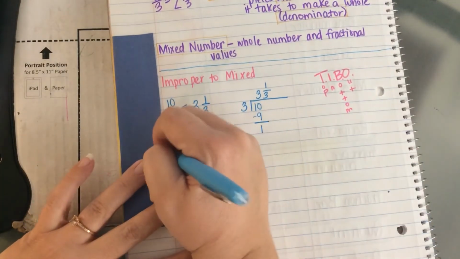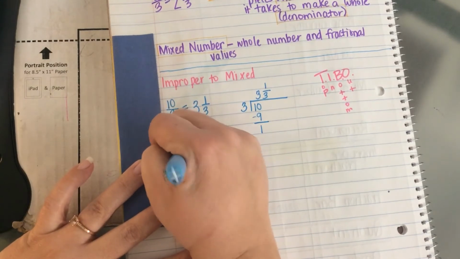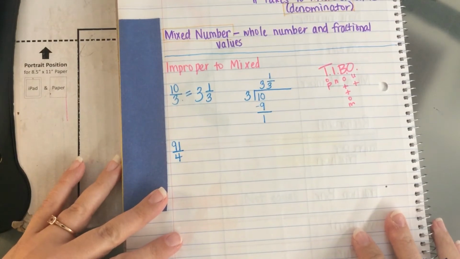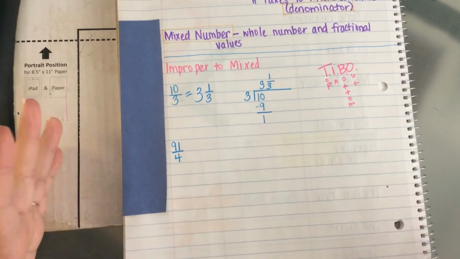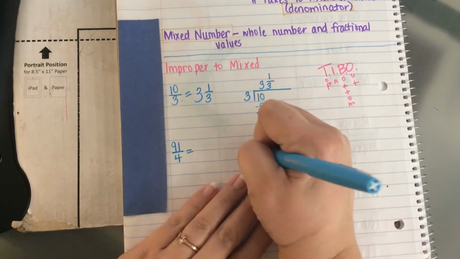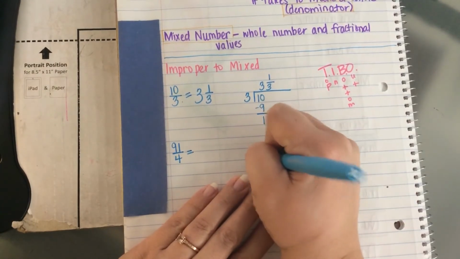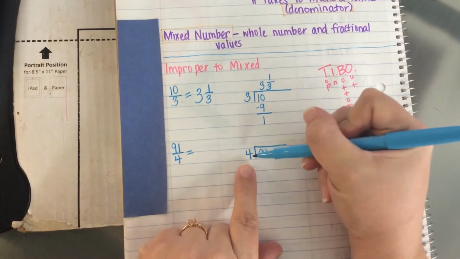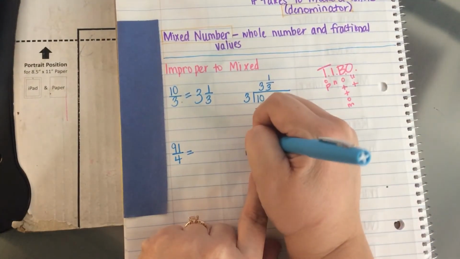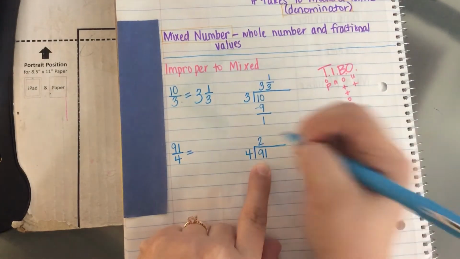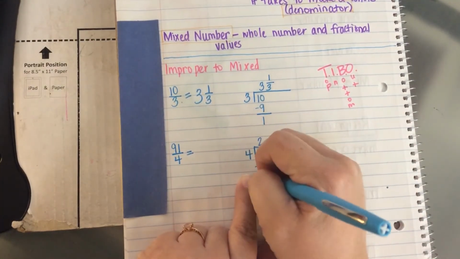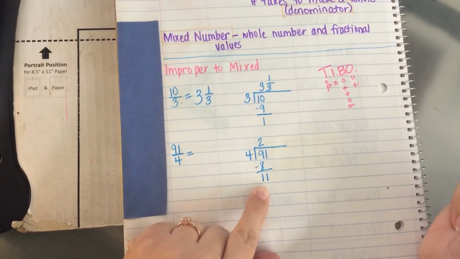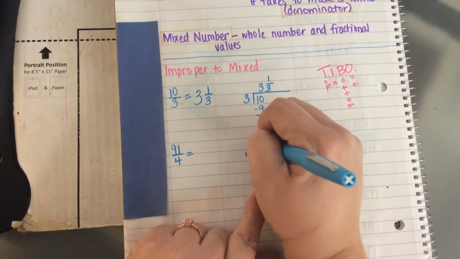But what about when we're working with numbers like this? Then we have to divide. 91 fourths. So you put the 91 inside and the 4 outside, so Tybo, top in, bottom out. 4 goes into 9 2 times. Now 8, take away 8, 1, remember 1, and it's 11. It also goes in 2 times.